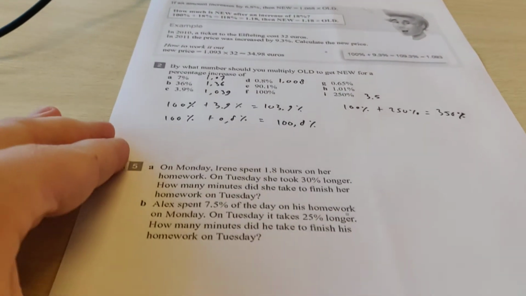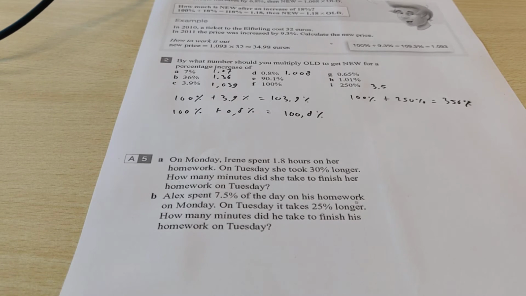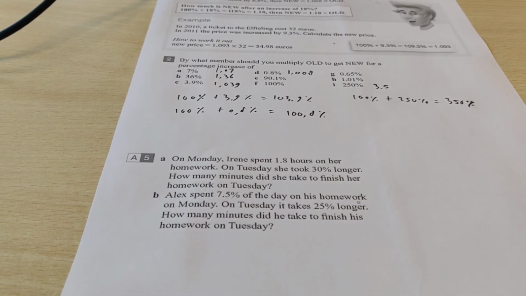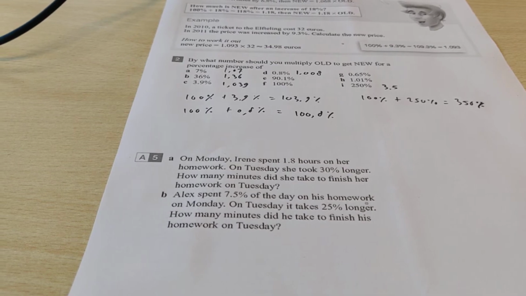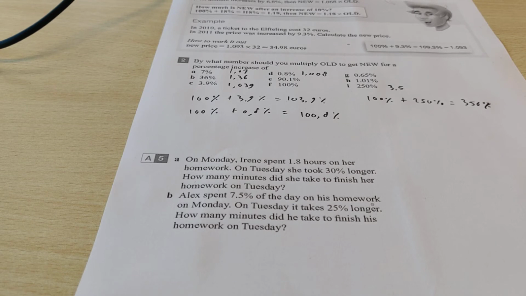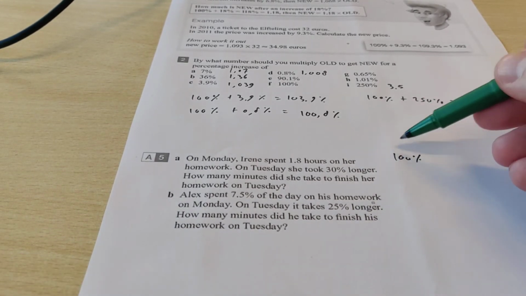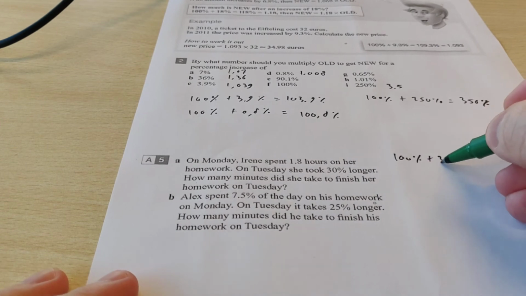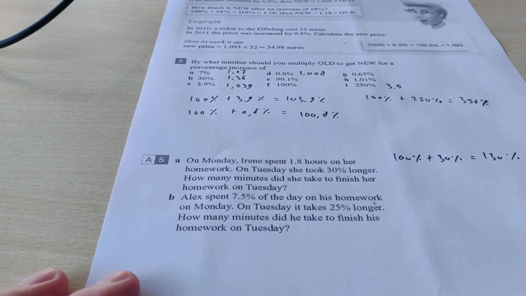But if we go to the next exercise, then now we do have to calculate what the new amount will be. It says on Monday, Irene spends 1.8 hours on her homework. On Tuesday, she took 30% longer. How many minutes did she take to finish her homework on Tuesday? Alright, so it's 30% more. That means that we take the amount for Monday, which is 100%, and then we add 30% to it, so that's 130%.